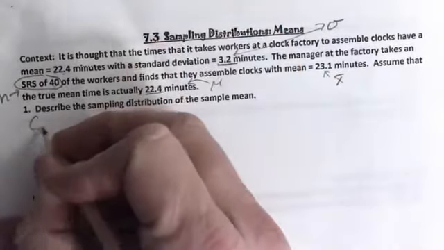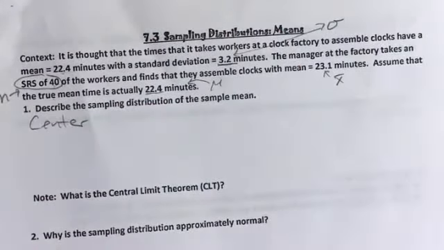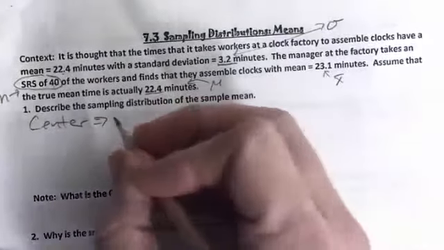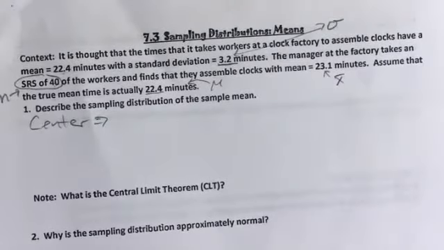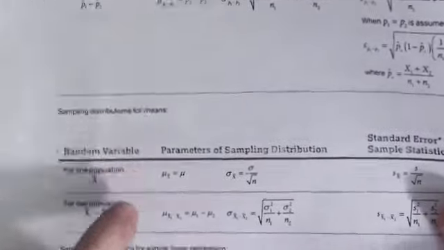So let's start with the center, okay? I don't have a copy of the formula sheet handy, but this is on your formula sheet. Actually, I'm sorry, I believe I do. Let me show you where that is. It's on the second page of your formula sheet, where it says sampling distributions for means.